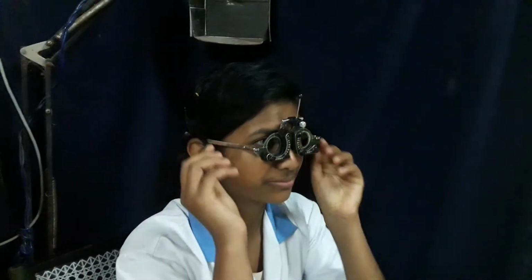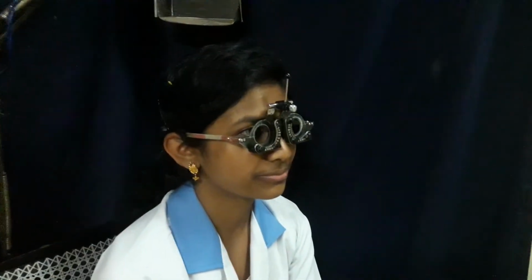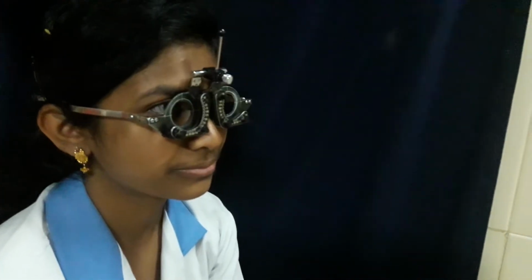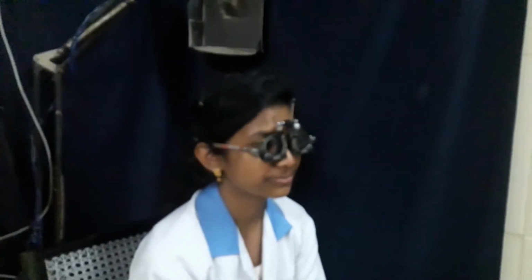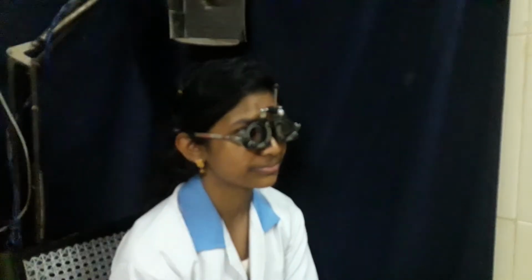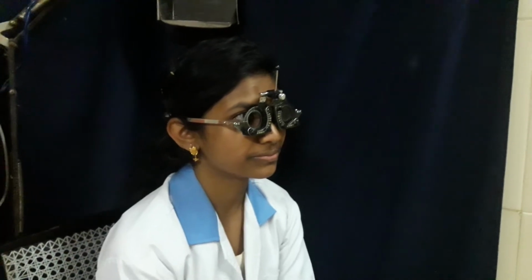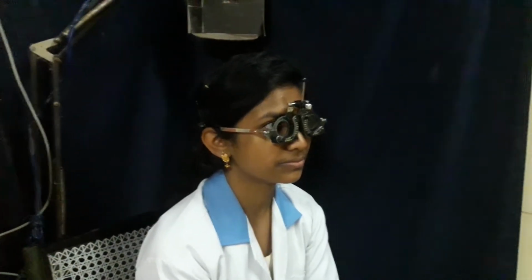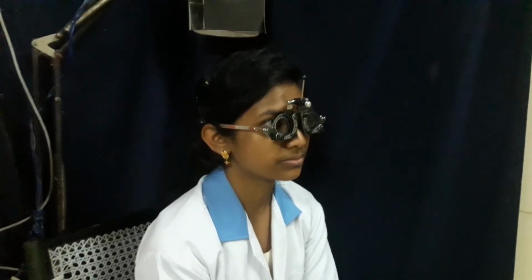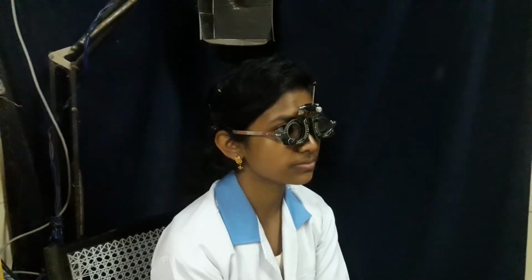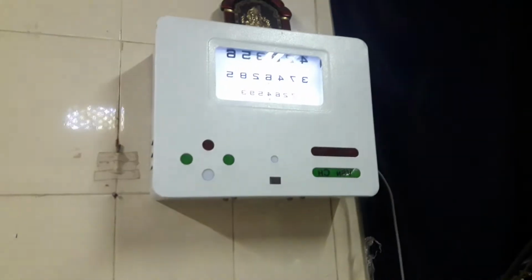For the vision recording is application of a trial frame. The patient is asked to apply the trial frame in front of the eye, and an occluder is used to close one eye. So the right eye is open now and the left eye has been closed with an occluder. So the patient looks straight into the Snellen chart.